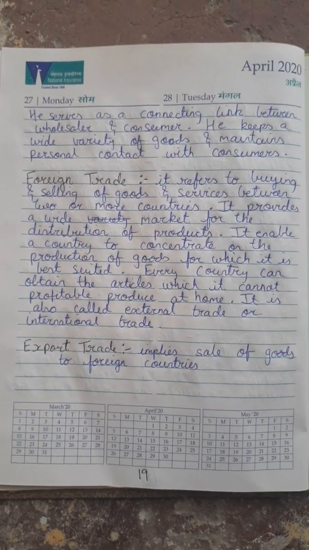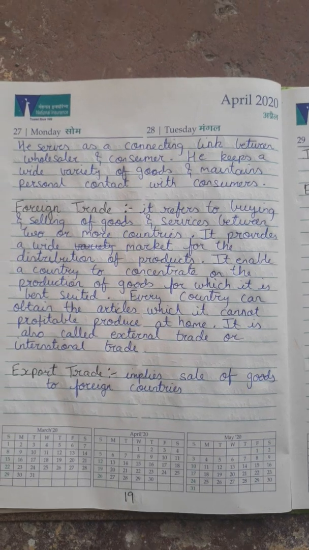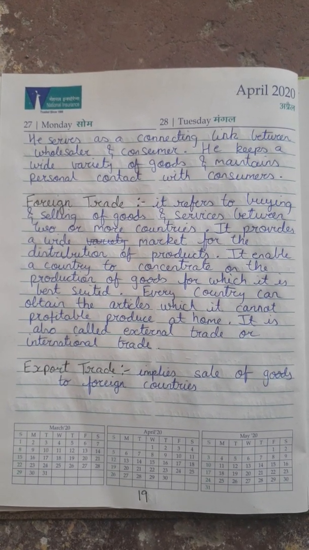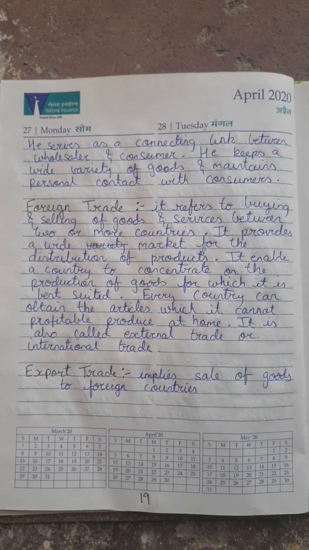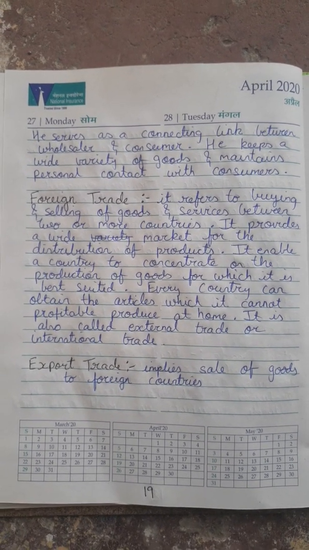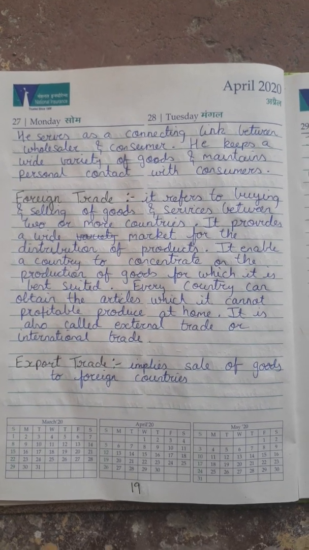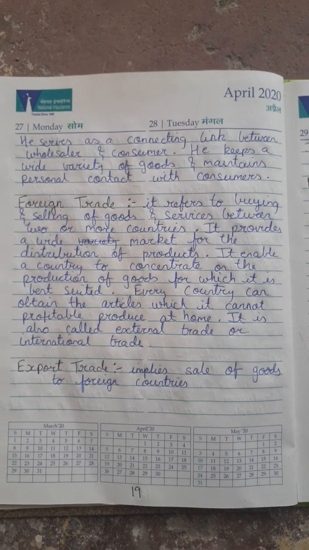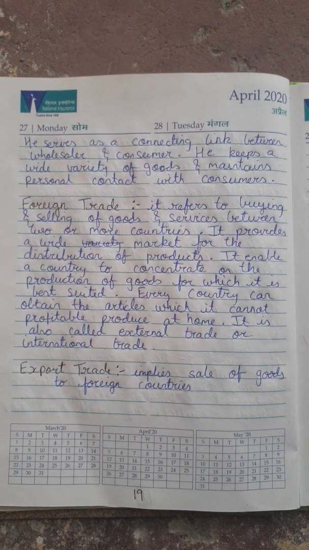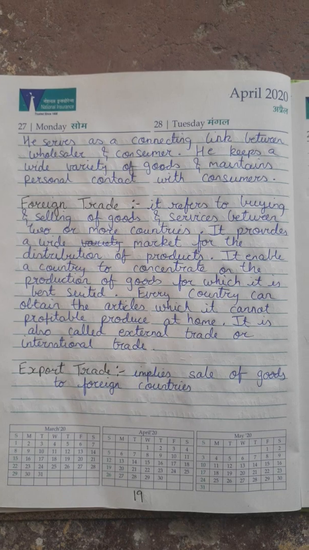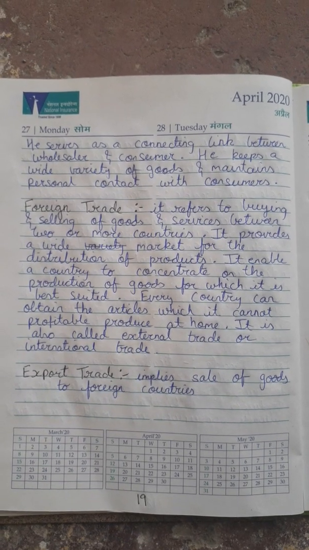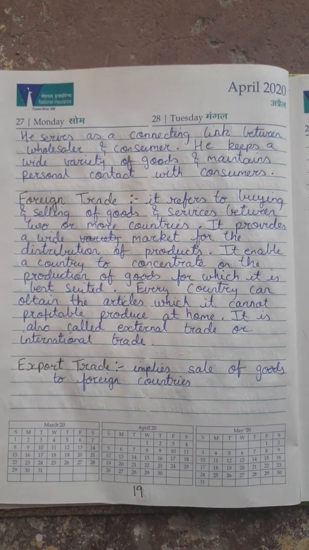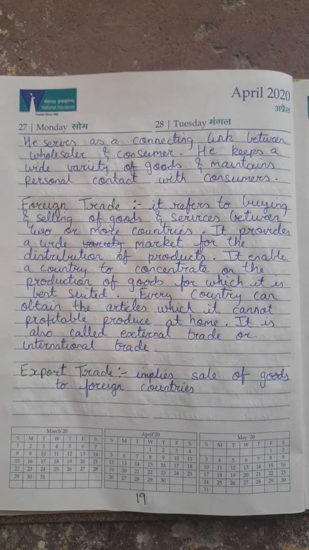Next type of trade is foreign trade. Foreign trade means buying of goods from one or more than one countries. Therefore, it provides wide market for the distribution of product. It enables a country to concentrate on the production of those goods for which it is best suited. Or every country can obtain the articles which it cannot profitably produce at home. It is also called external trade or international trade.